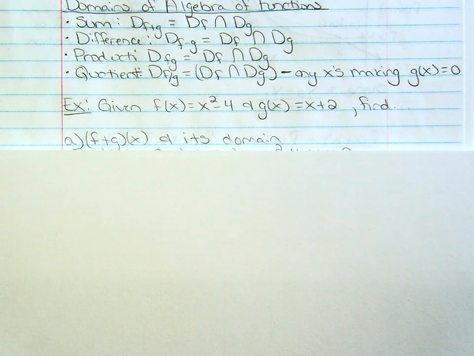So even before we find what the algebra of the function is, look at those 2 functions. Do we have a radical? No. Do we have a fraction where x is in the denominator? No, we don't. So our domains are going to be really easy.